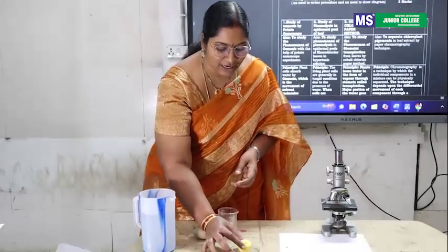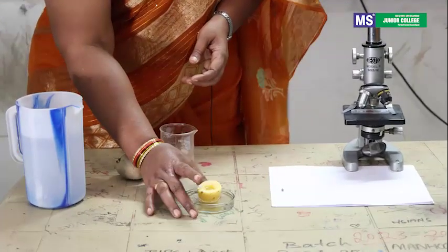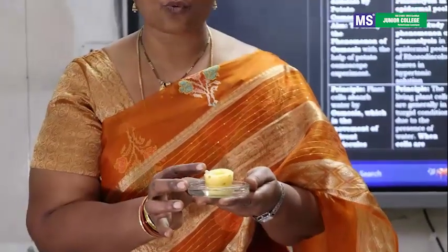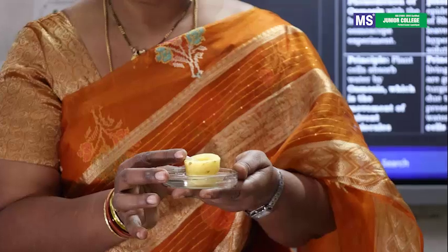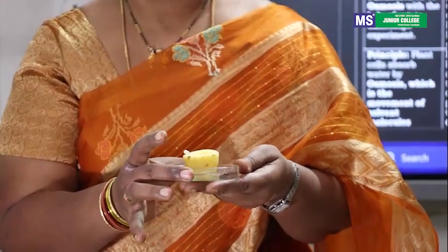Now I am placing that potato well, half filled with sugar solution, with one pin marking the half filling. Now I am going to keep this for half an hour.